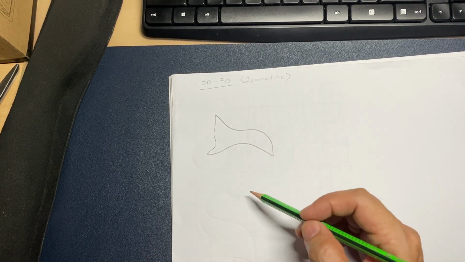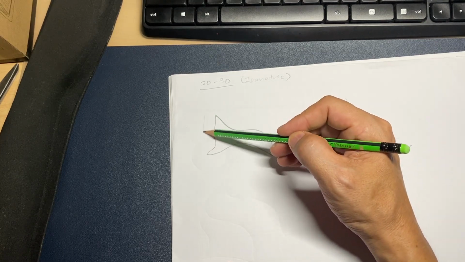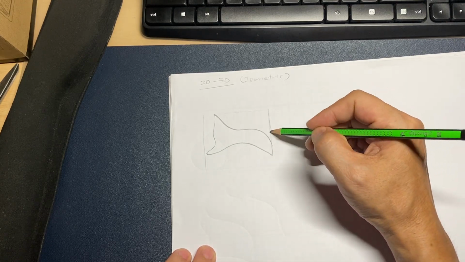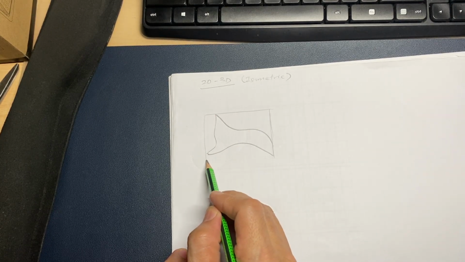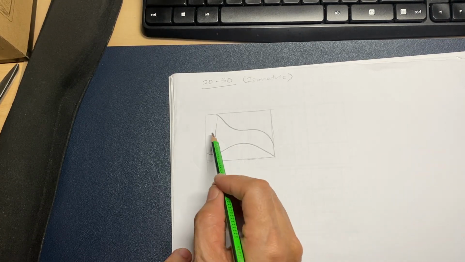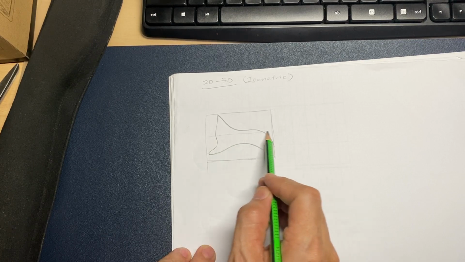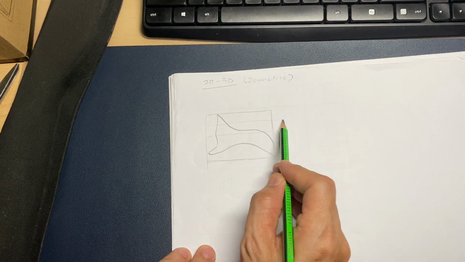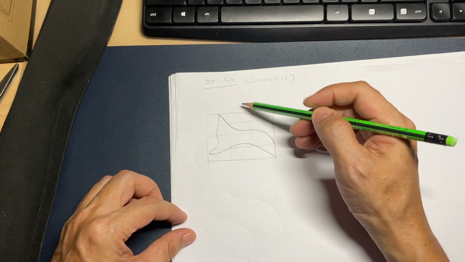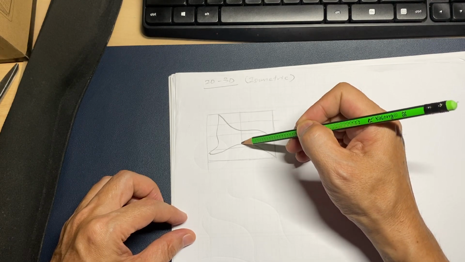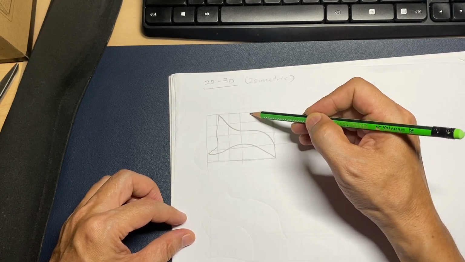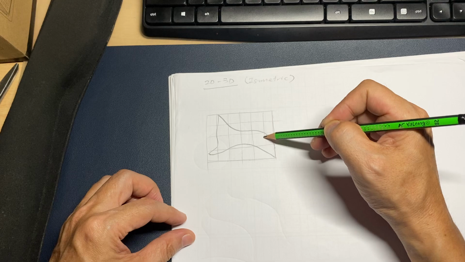Now to convert into 3D isometric, first we need to enclose this into a grid box. Now approximately divide the height of the box into 4, and perhaps the length of the box we divide into 6.